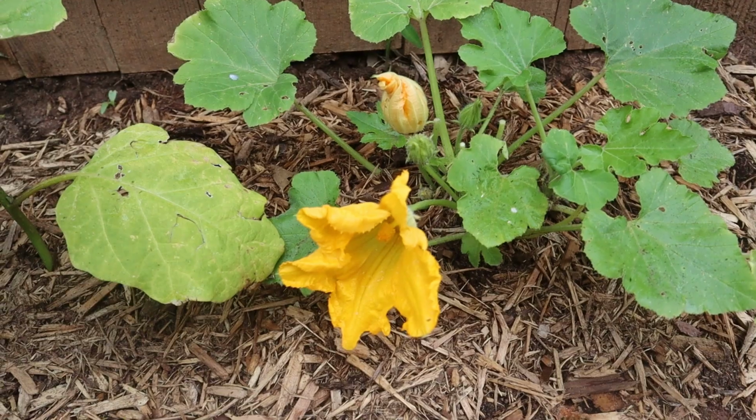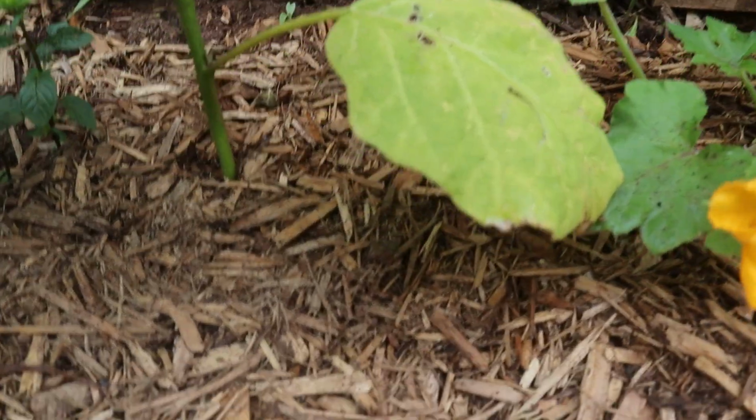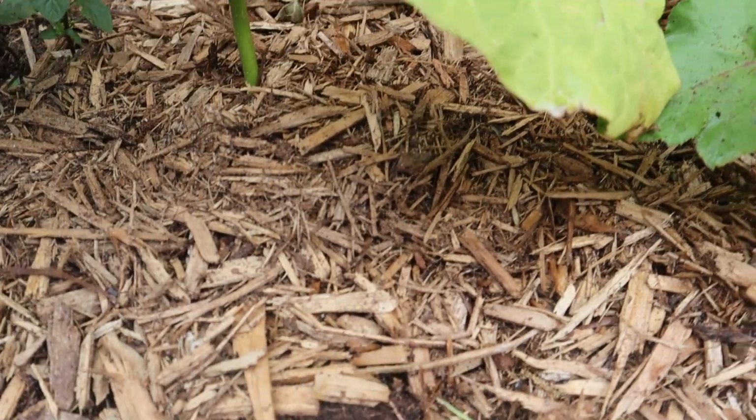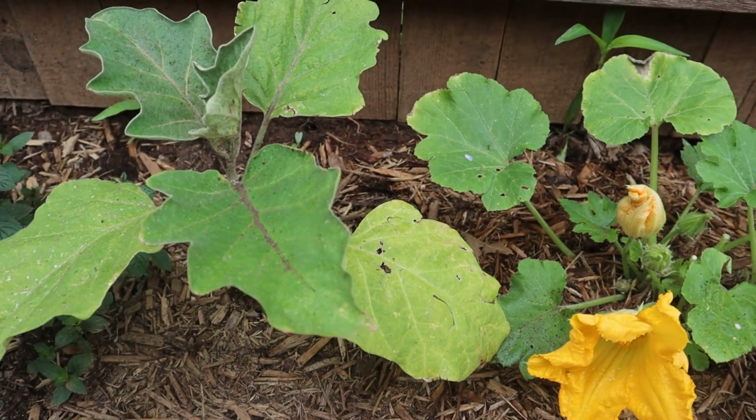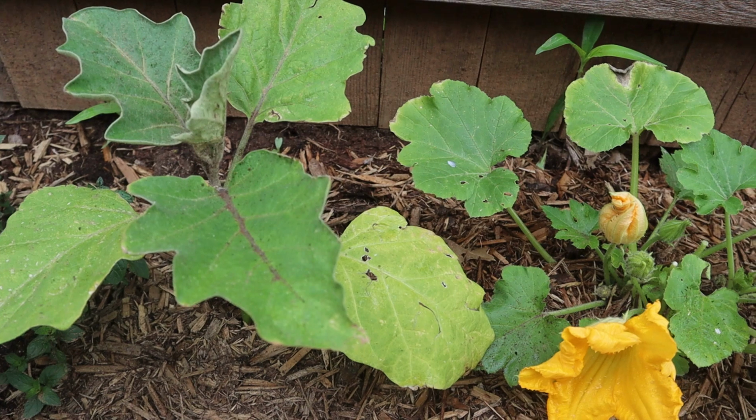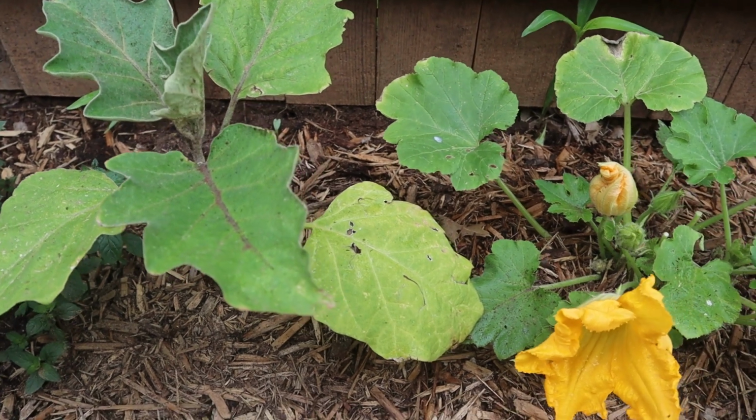And as you can see, I have mulch in here. If we get really close, you'll notice that I have layered about 2 inches of mulch on top of each section. And that is very important in keeping moisture in during that summer heat.